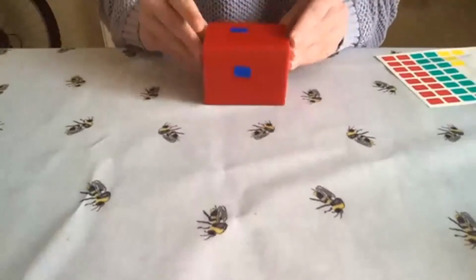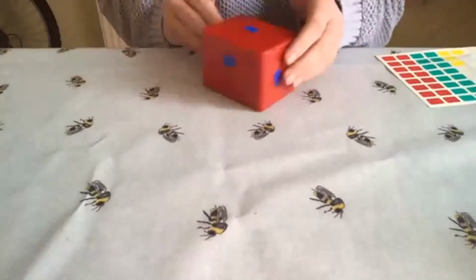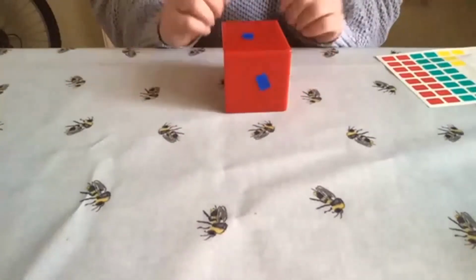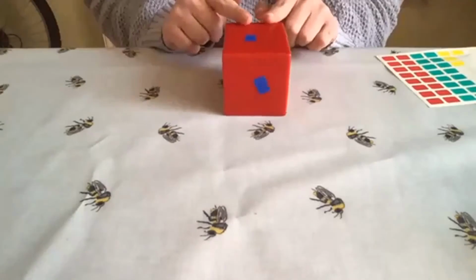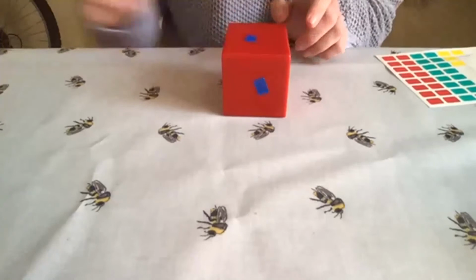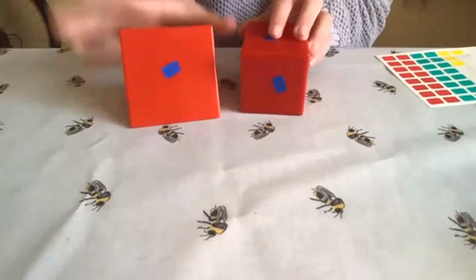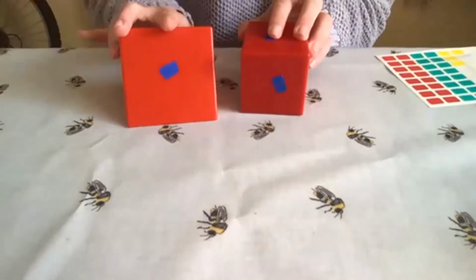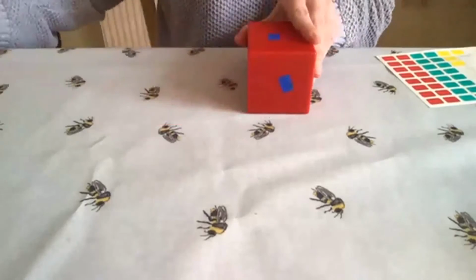Well, I covered all of the ones here, and I've covered the 2 sides. So therefore, a cuboid has 6 flat faces. So well done if you got that right, that a triangular prism has 5 faces and a cuboid has 6, just like our cube.